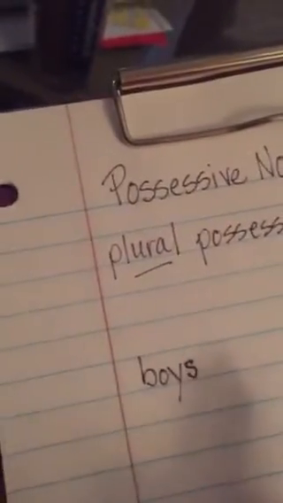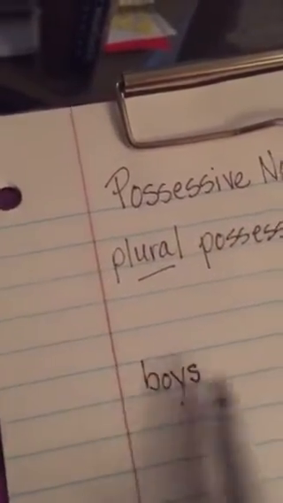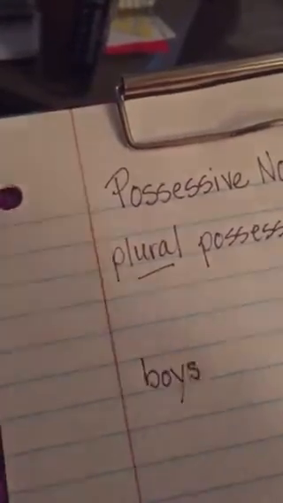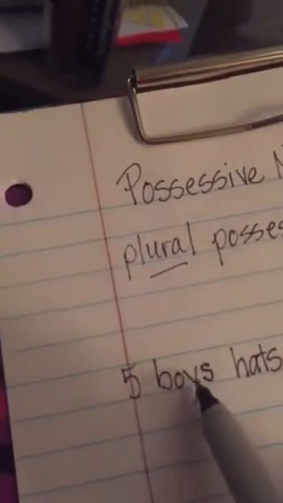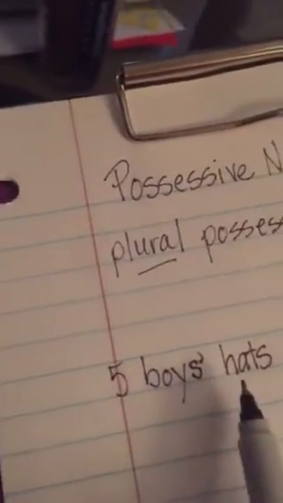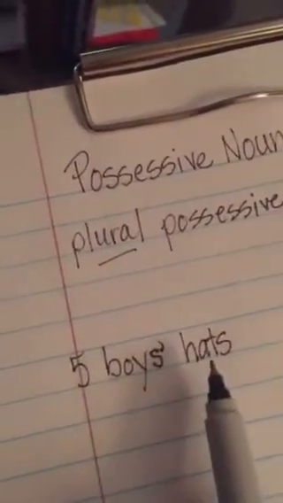If these boys own something, this is plural, boys with an S. Let's say we have 5 boys, and they own hats. 5 boys' hats. So this is now a possessive plural noun. We add an apostrophe after the S that's already there when it's plural. 5 boys' hats.